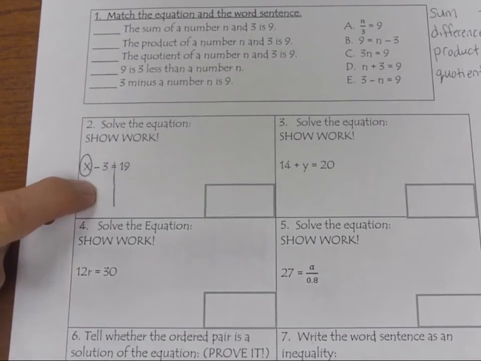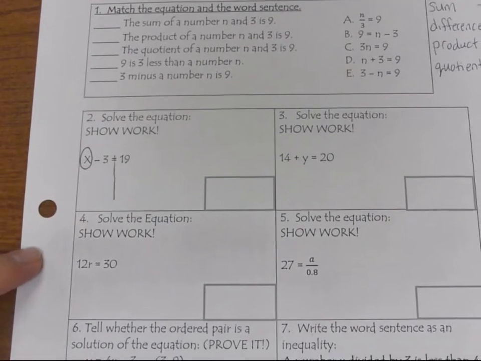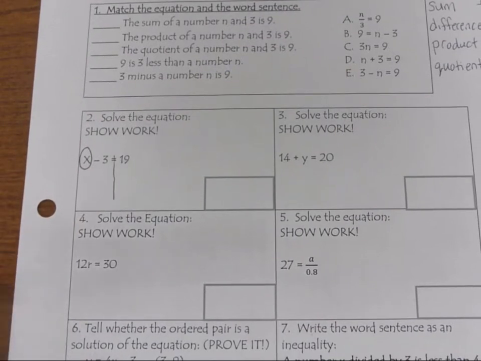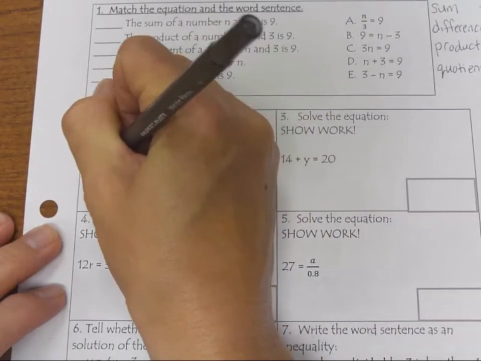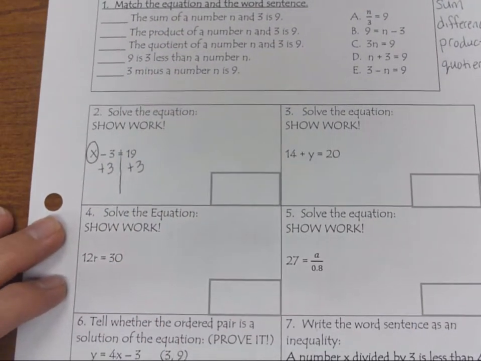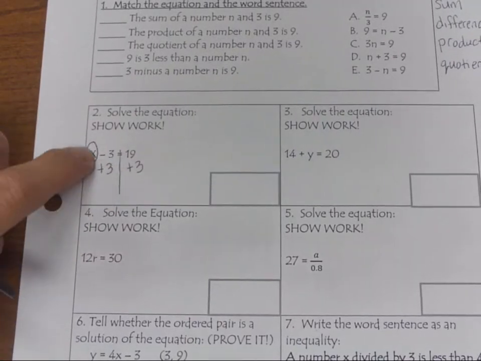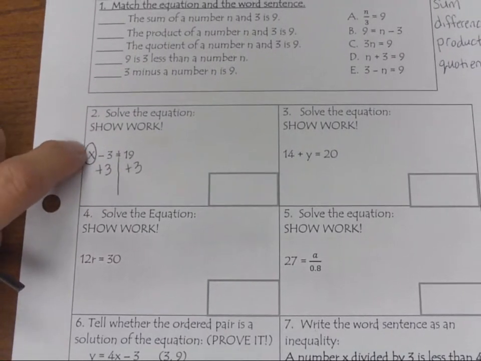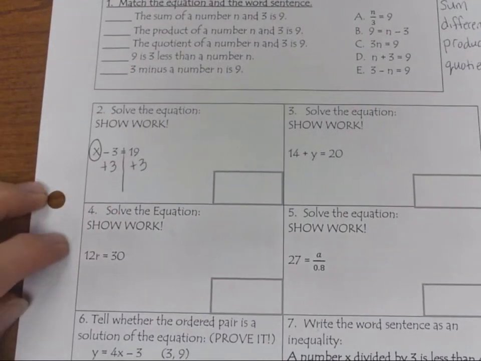So on this one, 3 is being subtracted from x. So the opposite of subtraction is addition, right? So now instead I add 3 to both sides. What this allows me to do is 3 minus 3 is nothing. So I'm left with my x. To get what x equals, I add these two together.